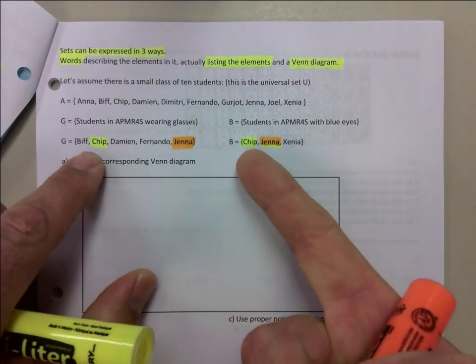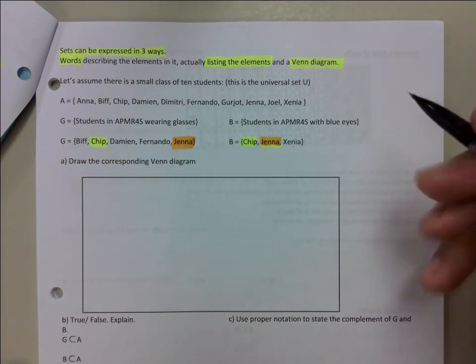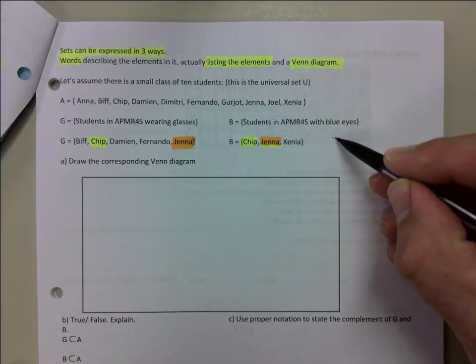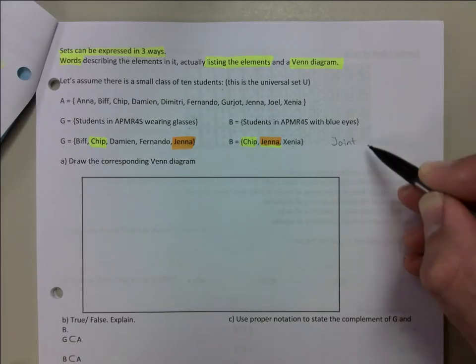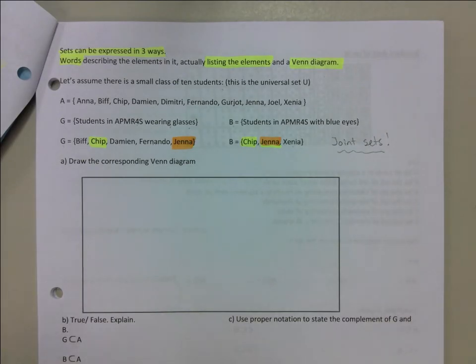So you see that there's overlap. So we know that these are joint sets, because they have at least one element that they share. So the Venn diagram, will it overlap? Will they go over each other, or will they be completely disconnected? They will be joined. They will be overlapping.